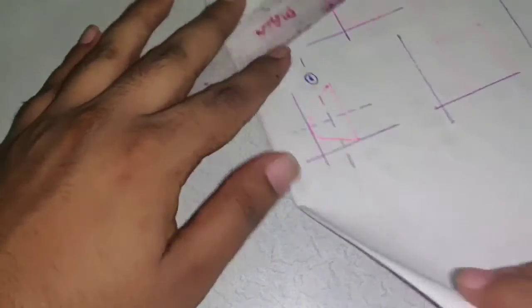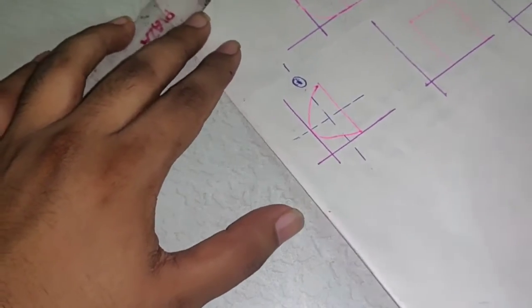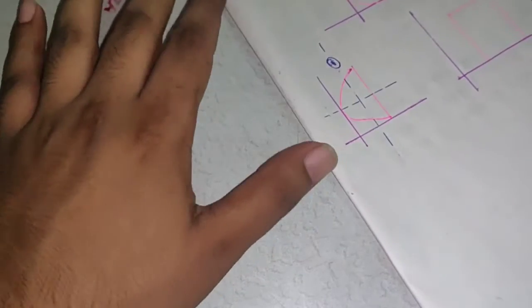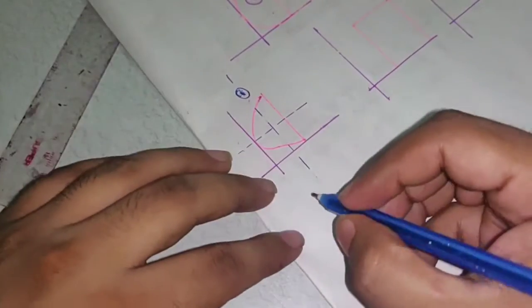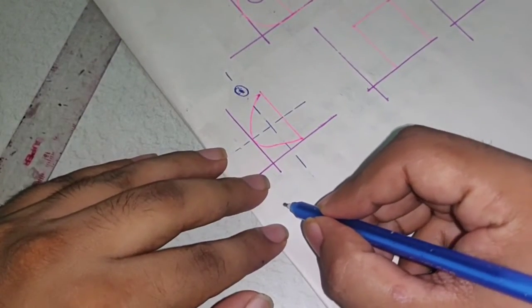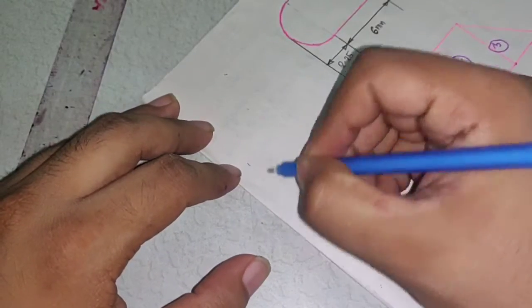Right, so let me show you a small part here. When we derived the relation for semicircle, I'll give some small explanatory notes here.